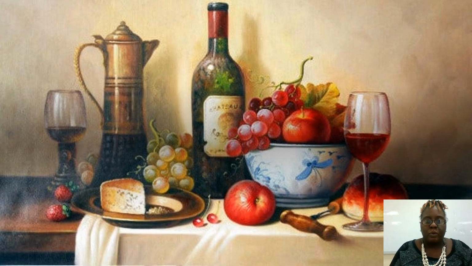Okay, students, so take a look at this painting. I know you've seen this painting before, so I want you to take a look at it, examine it, and see if you can identify the different values, okay? So that you can have an idea of the process of creating your object or objects.